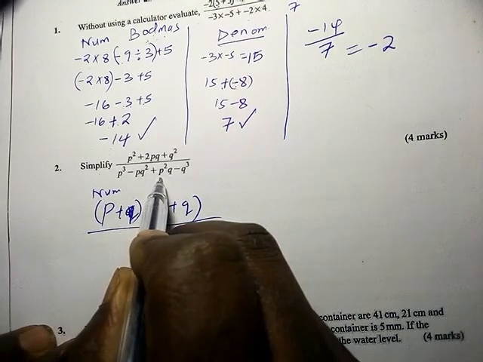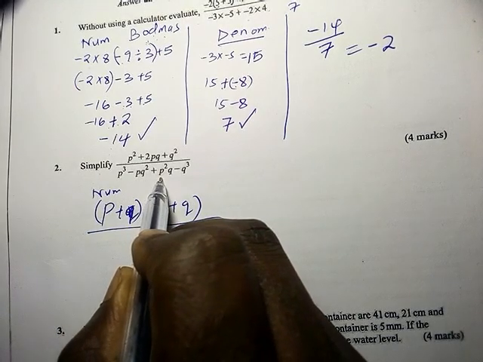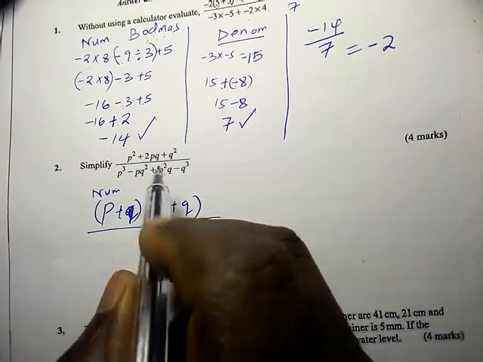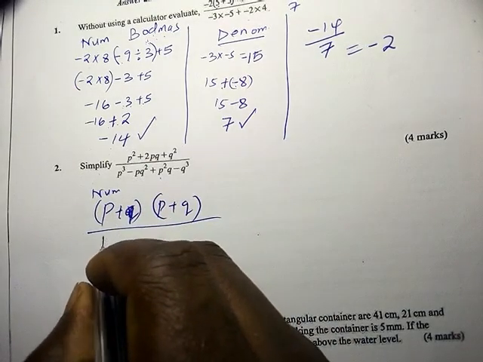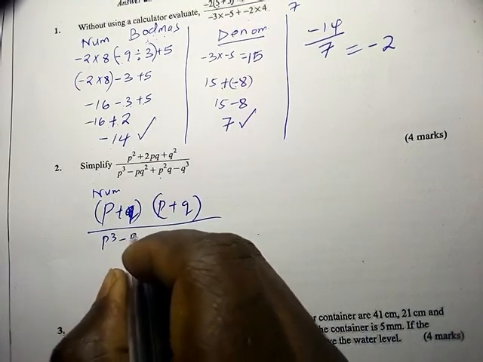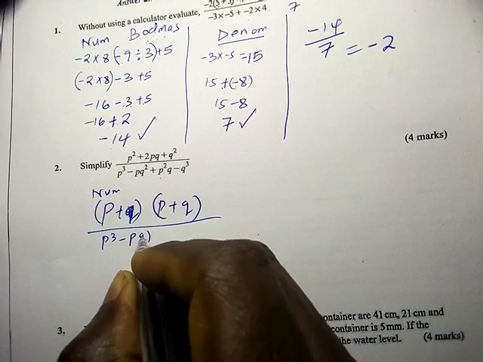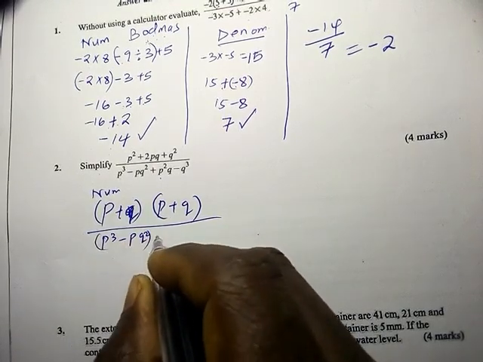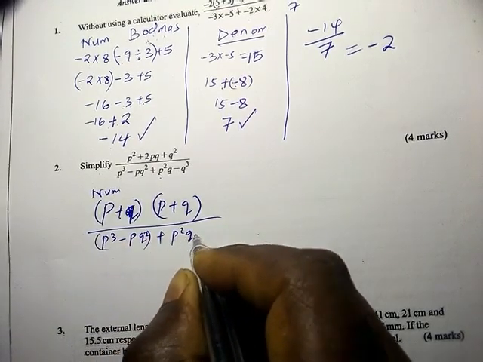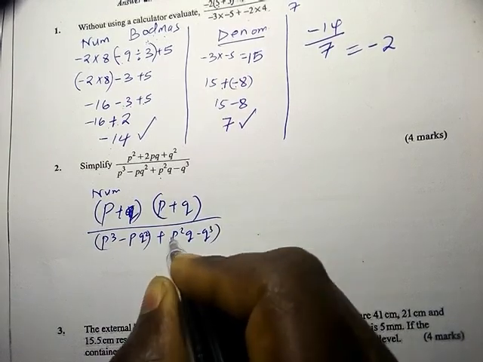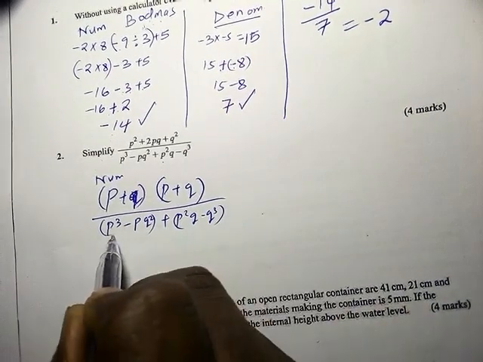We can group them into 2, so that now we have p cube minus p q square. We can group them like this, p square q minus q cube. Then what is common here?